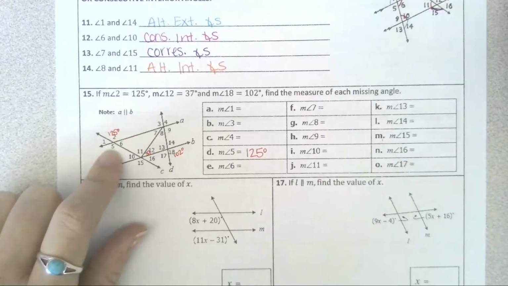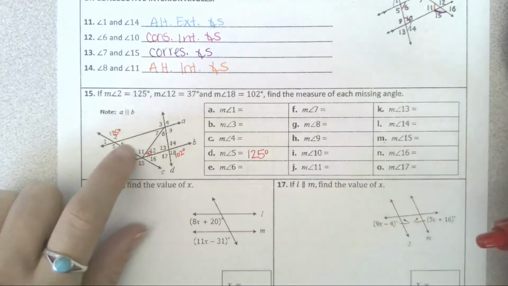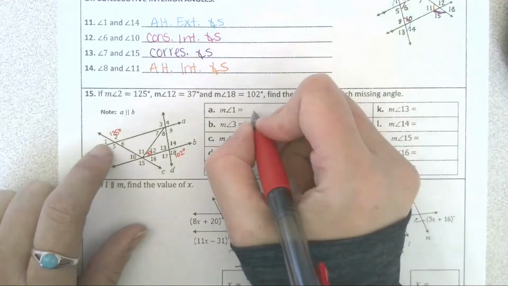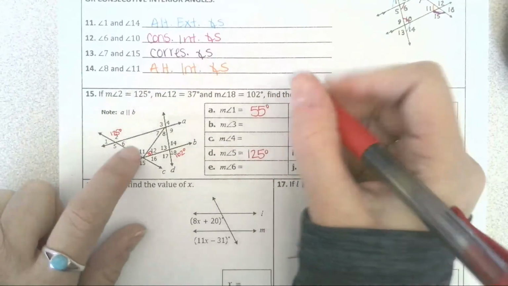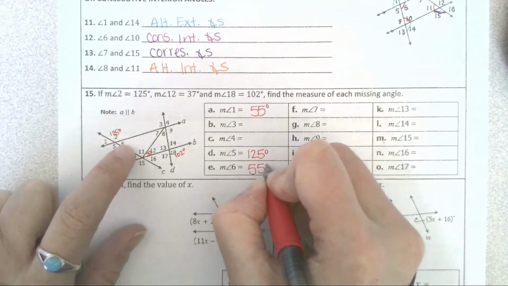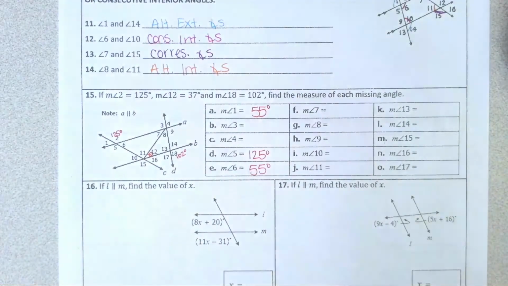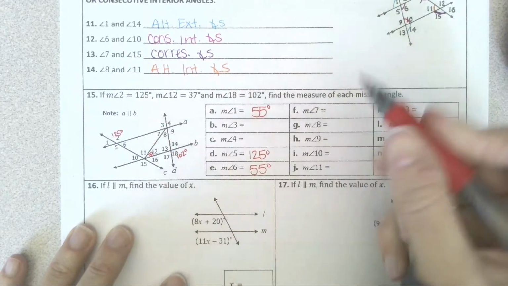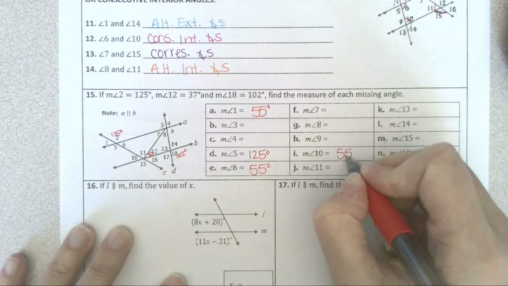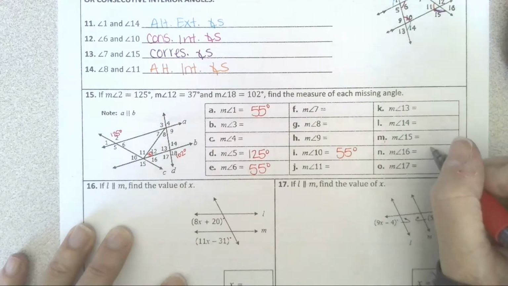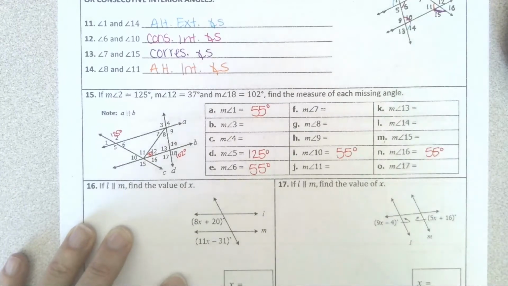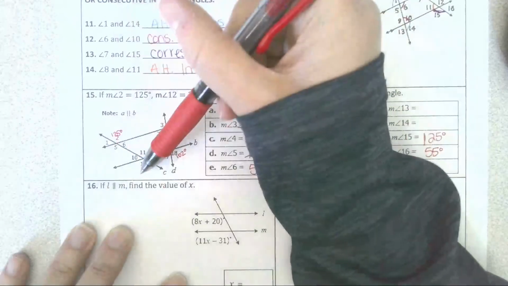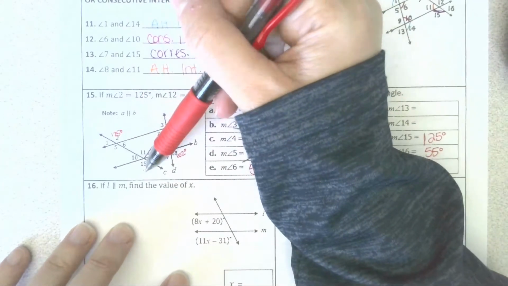That means that I can also figure out what angle 1 and angle 6 are by taking 180 and subtracting 125 from it. So angle 1 is going to be 55 degrees, which means angle 6 is also 55 degrees. I also know that 6 and 10 are the same because those are alternate interior angles. So 10 is also 55 degrees, which means 16 is 55 degrees, and 15 is 125 degrees because 15 and 2 are alternate exterior angles.